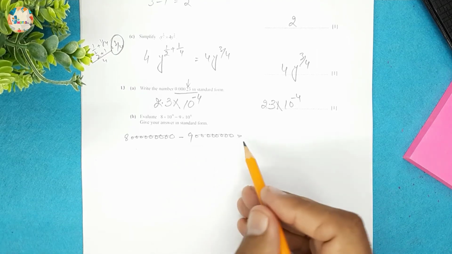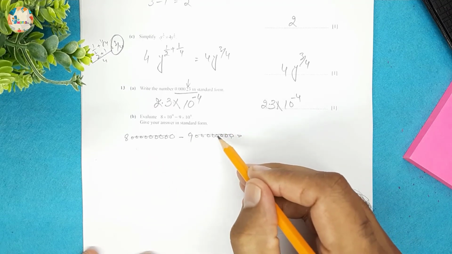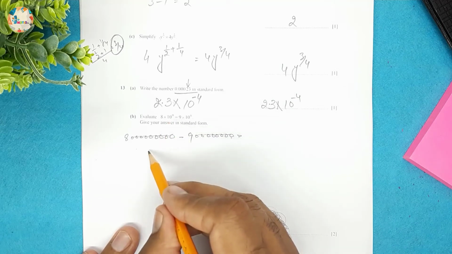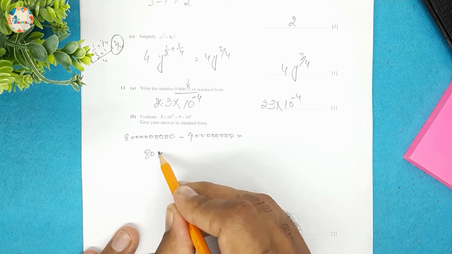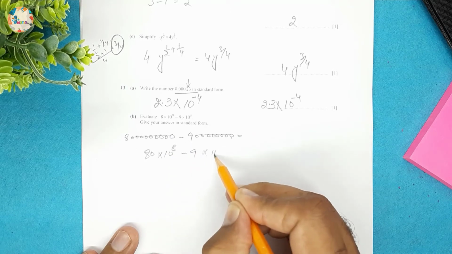Basically this is 8 zeros. The simplest way is that we can convert this one, 80, into 10 raised to the power 8, and this one we can write as 9 into 10 raised to the power 8.